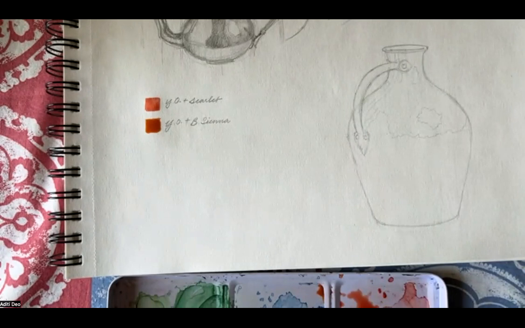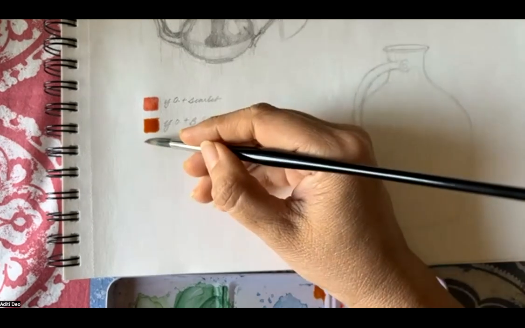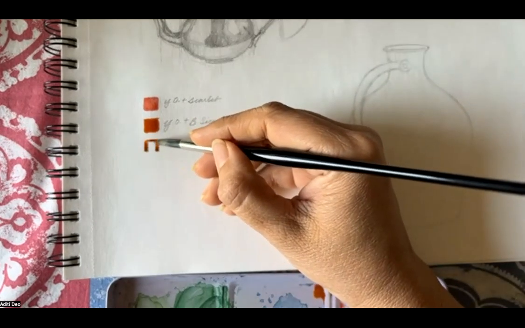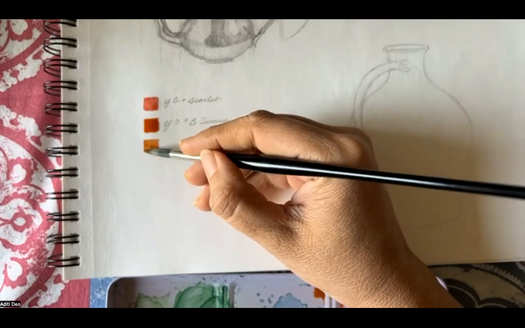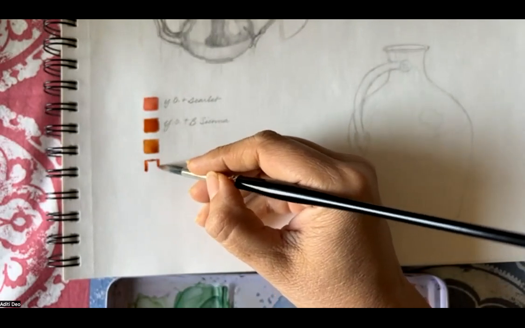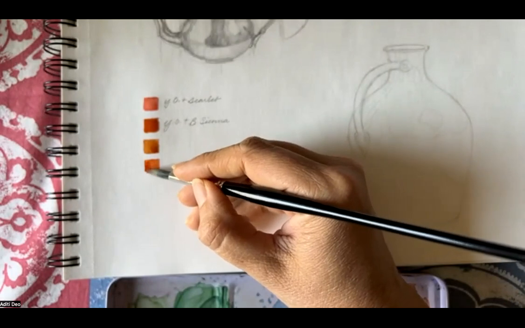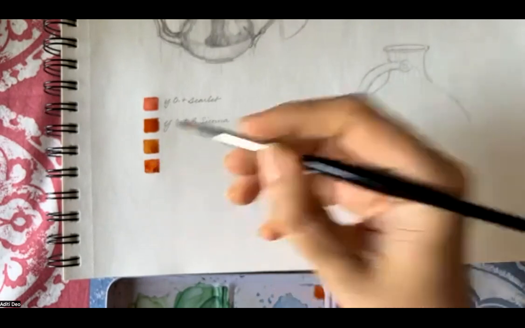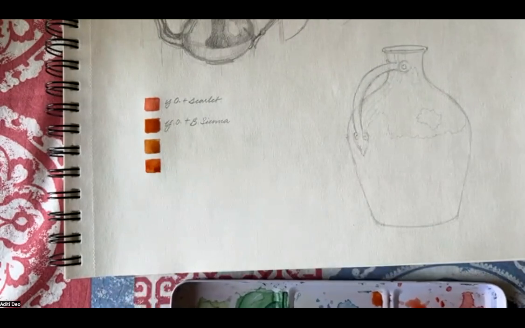Then we could try burnt sienna, burnt umber, and yellow ochre. To this mix, maybe I can try adding scarlet. What you see on your palette and what you see on paper can be very different. So color swatching is very helpful.